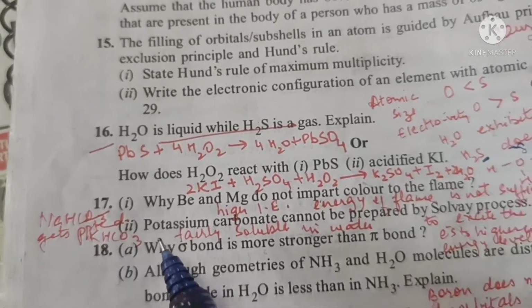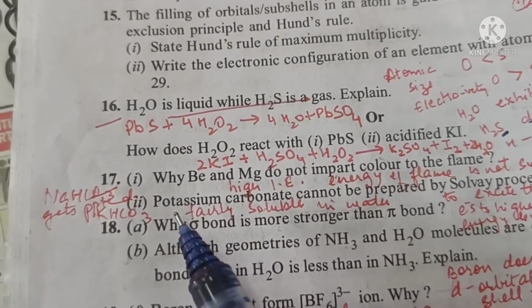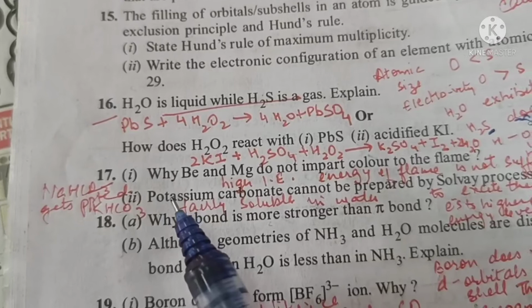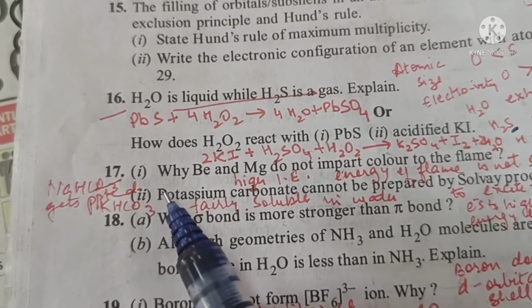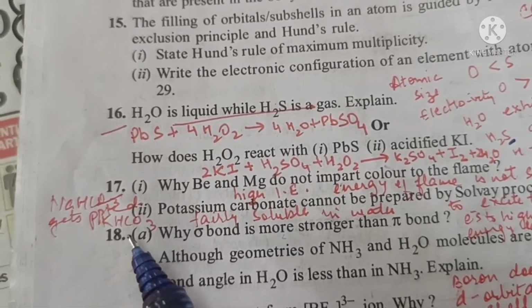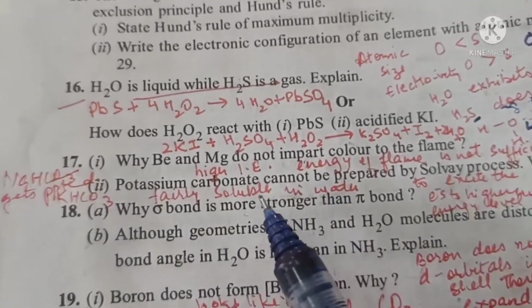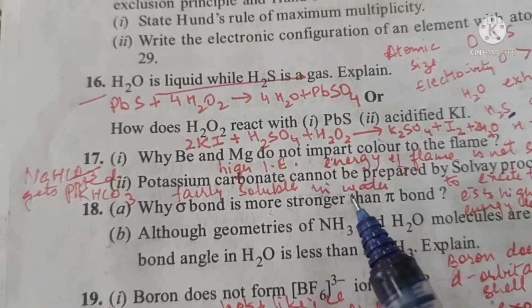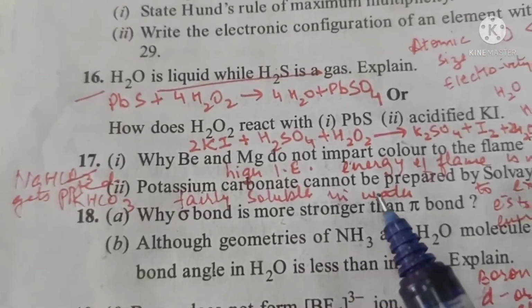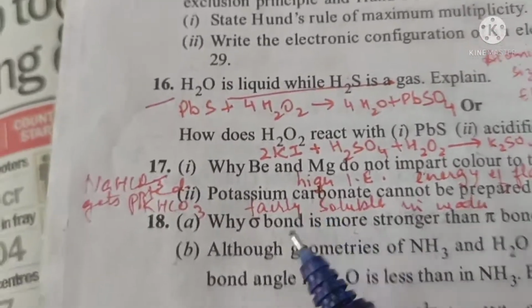But in the case of potassium, when we pass ammonia through potassium chloride, the potassium bicarbonate formed is fairly soluble in water and cannot be separated and thus cannot be converted to carbonate.